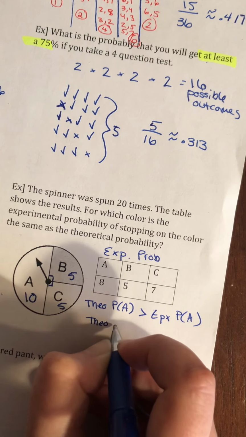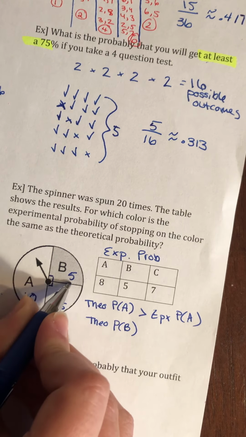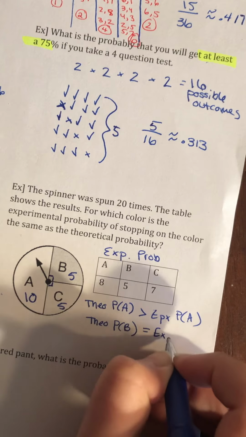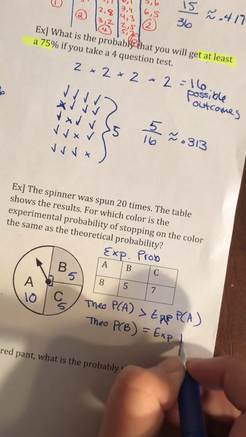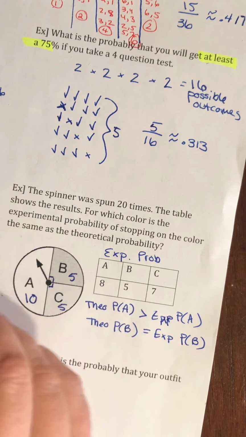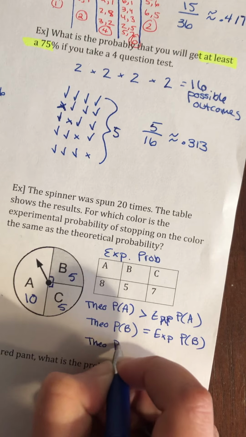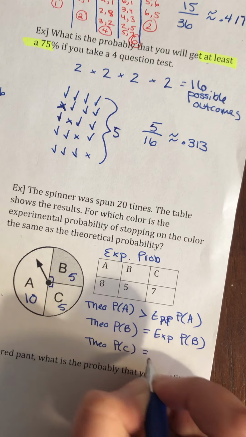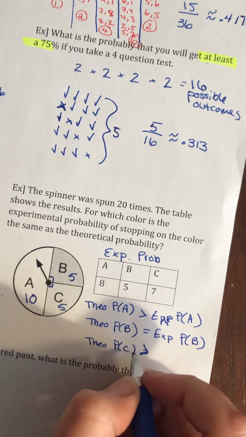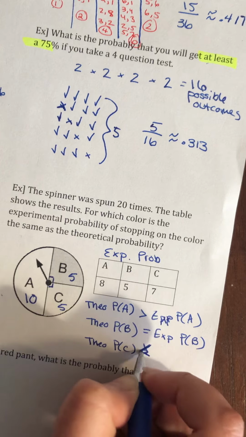The theoretical probability that we get B is 5. The experimental is 5. So in that case, the experimental is the same for both of them. So that was the question, which one is the same? And then the theoretical probability that you get a C is less than.